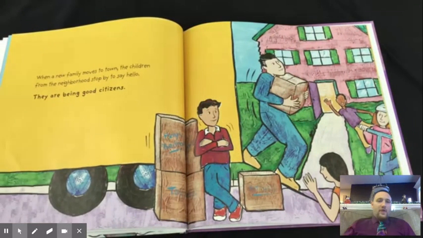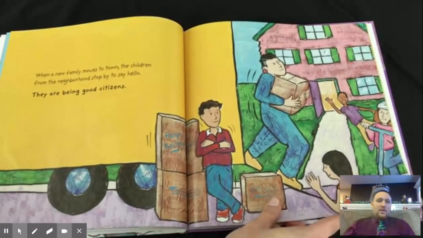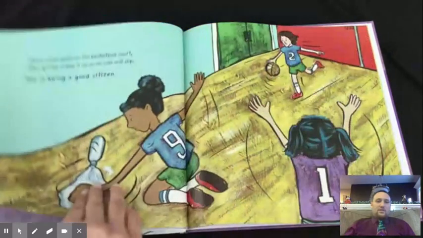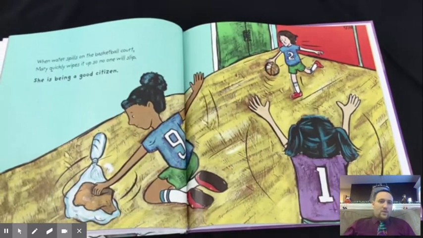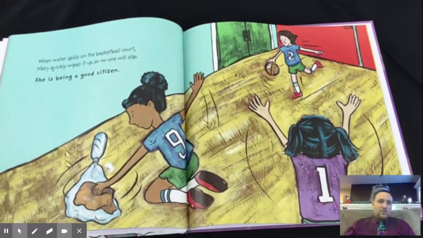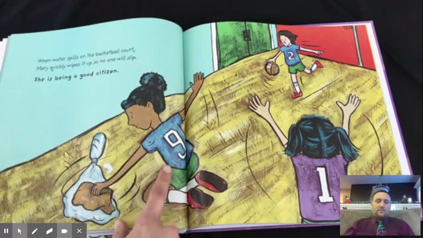When a new family moves to town, the children from the neighborhood stop by to say hello. They are being good citizens. When water spills on the basketball court, Mary quickly wipes it up so no one will slip. She is being a good citizen.